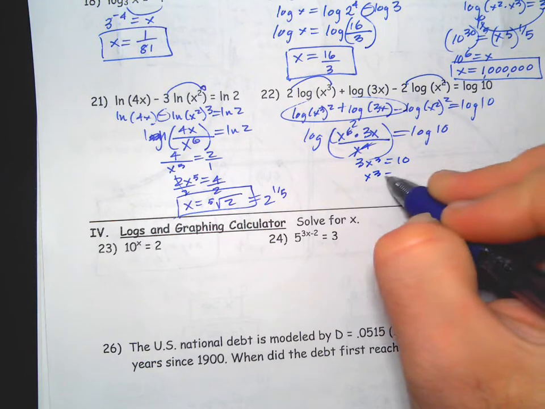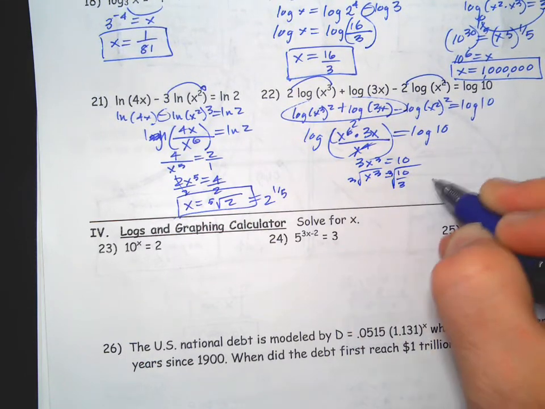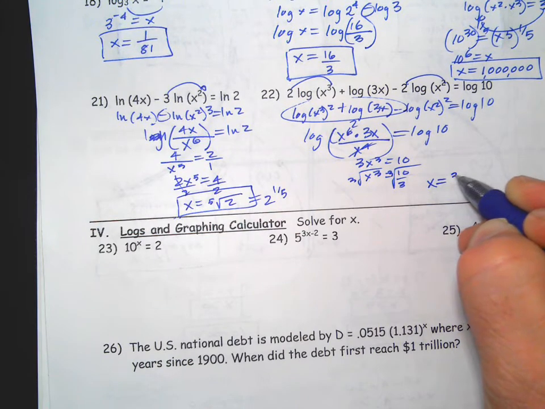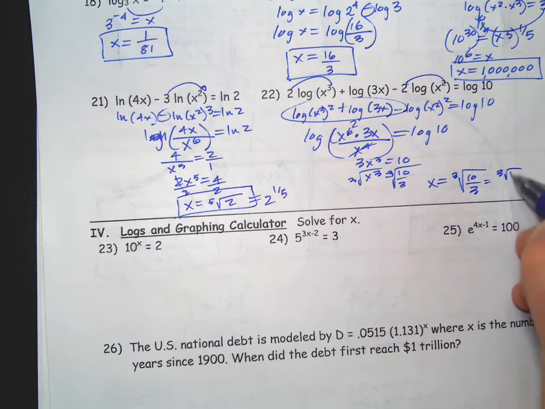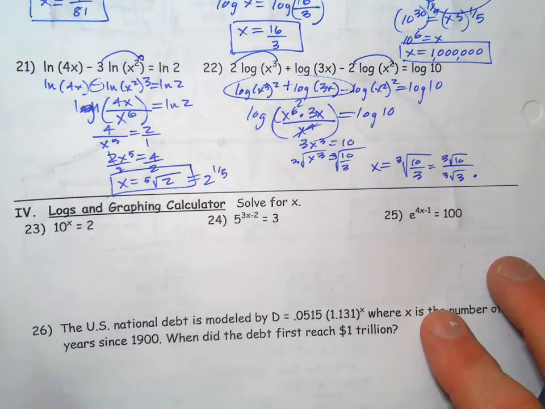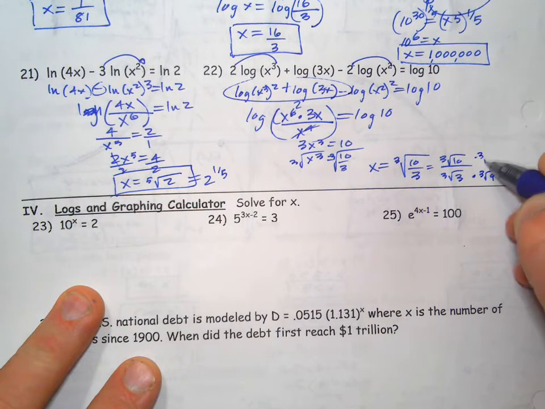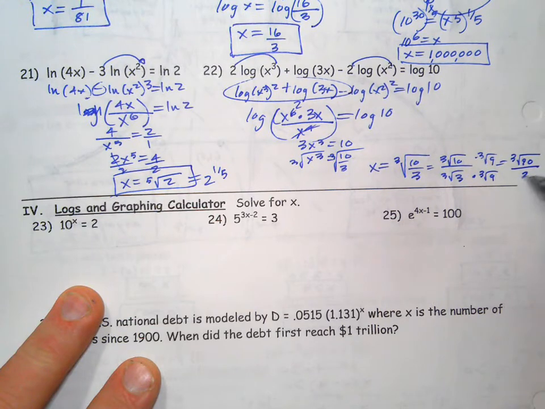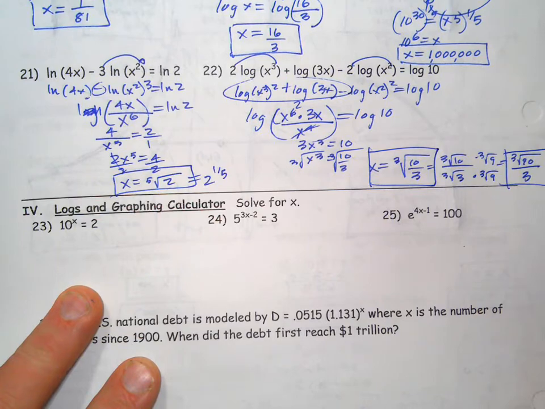X cubed equals 10 thirds. Cube root of both sides. X equals the cube root of 10 thirds. Now we could break that up into the cube root of 10, cube root of 3. And to get rid of the cube root, you don't multiply by the same cube root. You got to get a perfect cube. So it's going to be a cube root of 9. So you get a cube root of 27 on the bottom. So it's going to be a cube root of 90 over 3. Now this is fine. This is also fine.